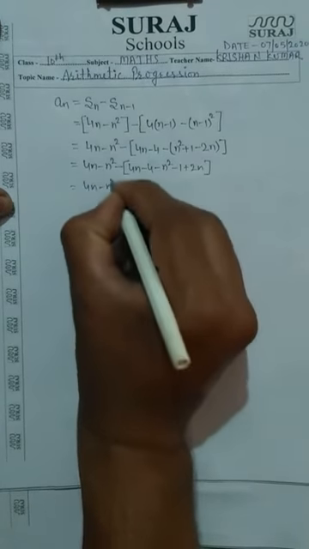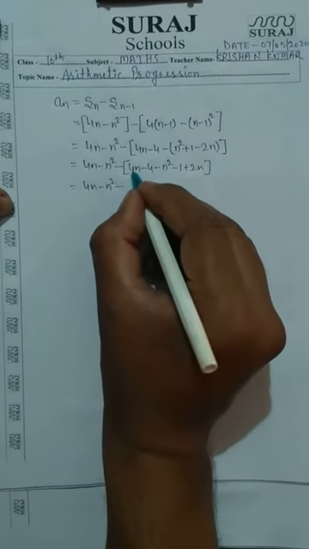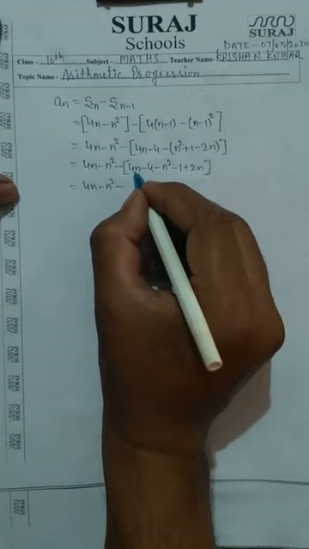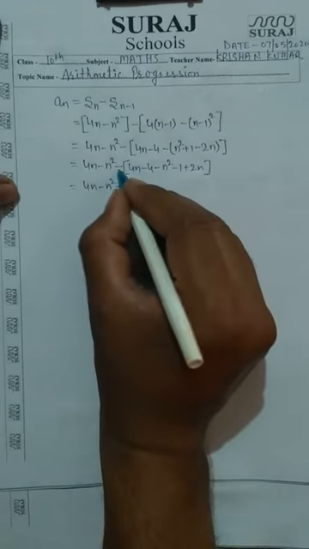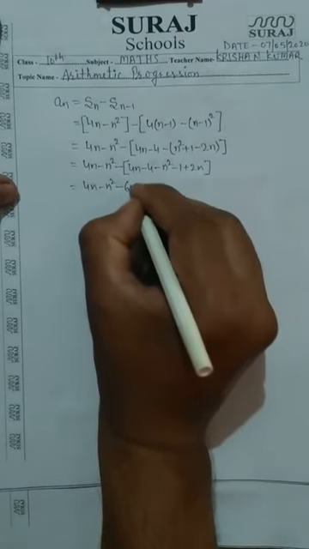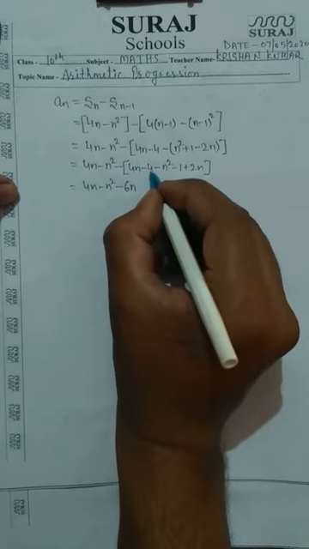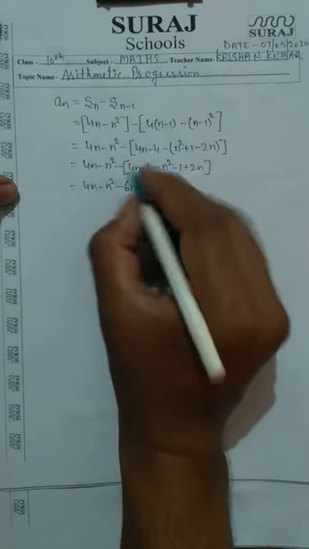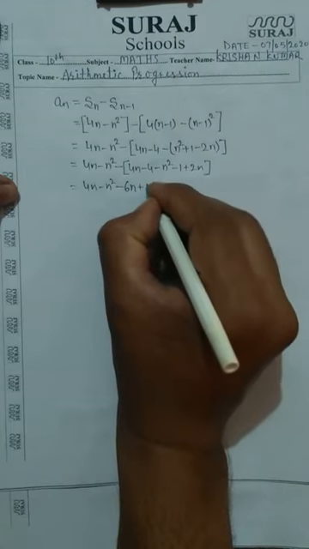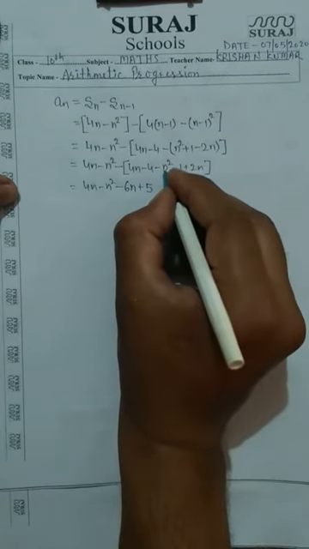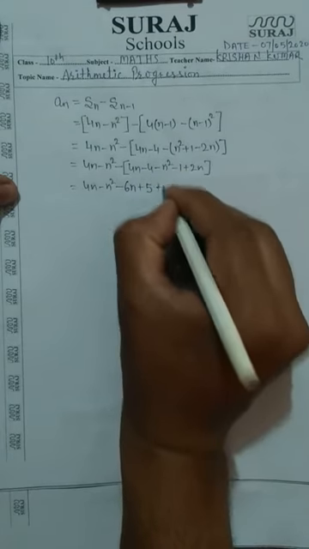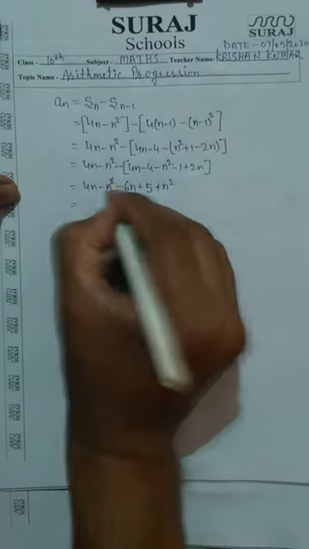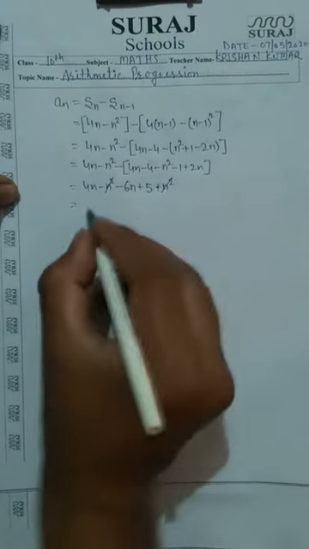4n minus n square minus, beta, 4n positive, 2n positive. It means that is 6n positive, but this minus sign is changed into minus 6n. Okay, 4 is negative, 1 is negative, so minus 5, but this minus is changed into plus 5. N square is negative, minus minus plus n square. N square negative, n square positive, cancel.